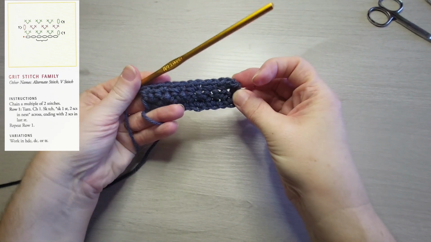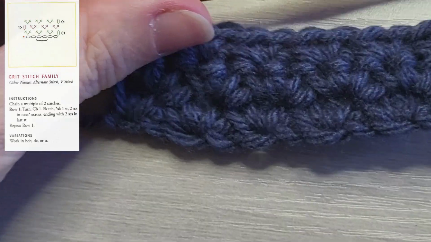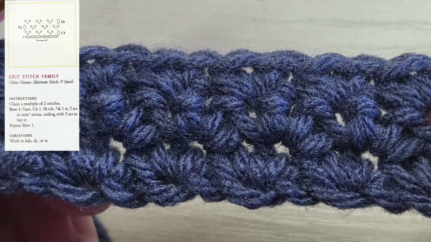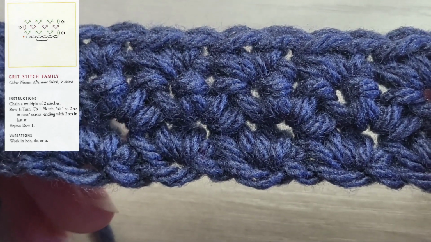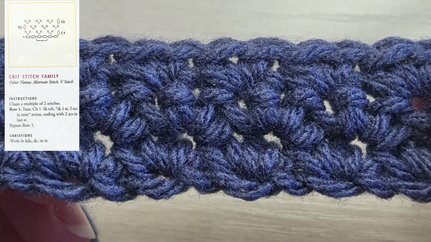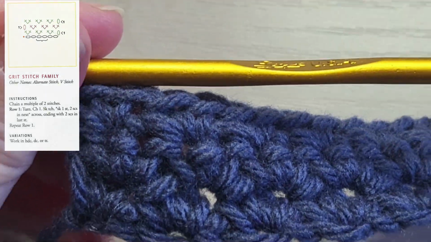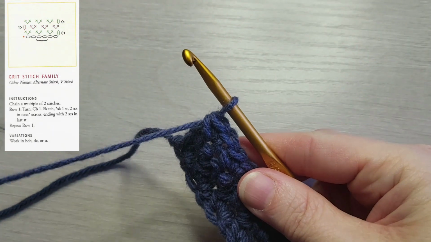Let's take a little bit closer look. It kind of is creating a little bit of a pattern. Kind of a cool pattern. You see that? That's just kind of a neat little pattern. So this is called the grit stitch family. Let's back up. Let's just do a couple more rows.